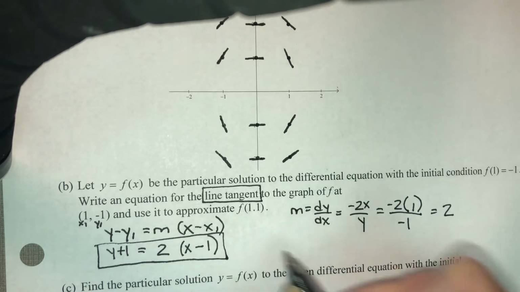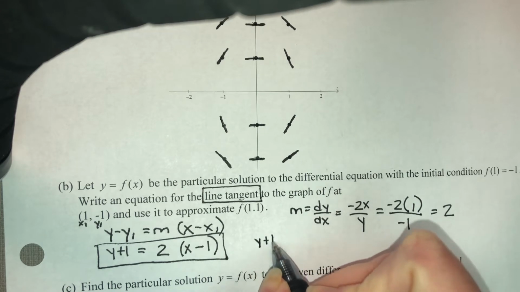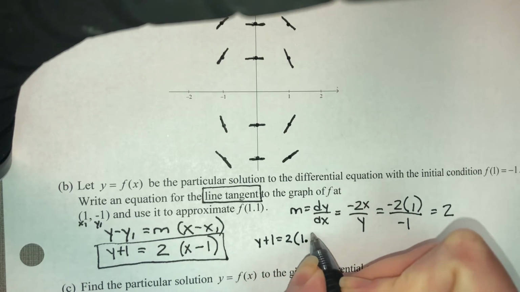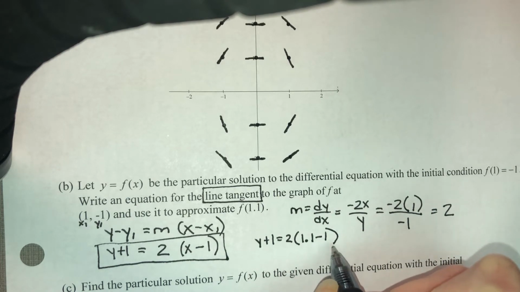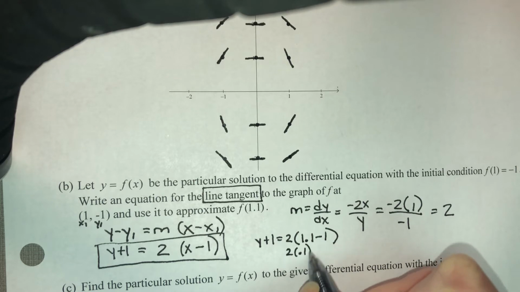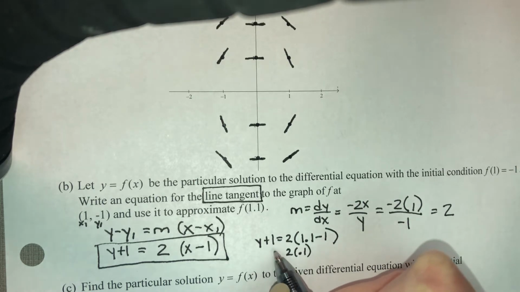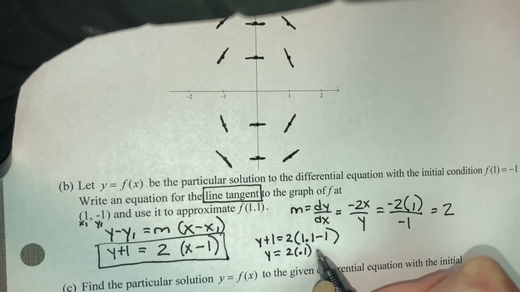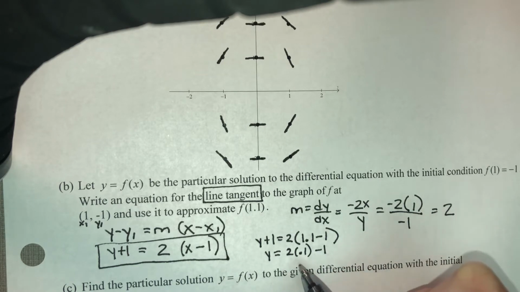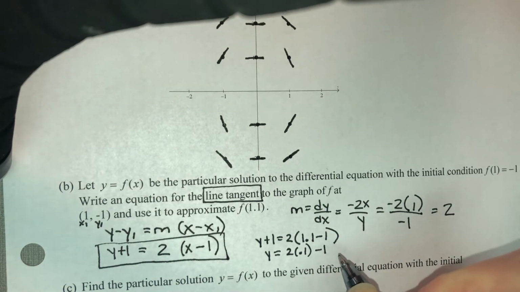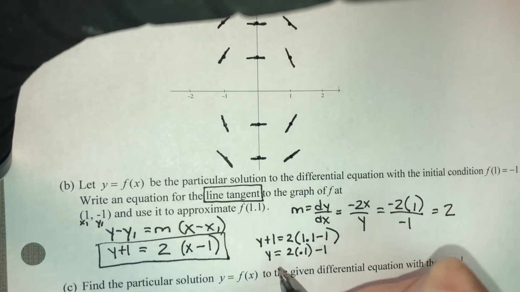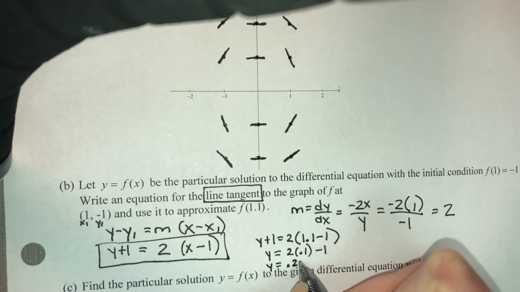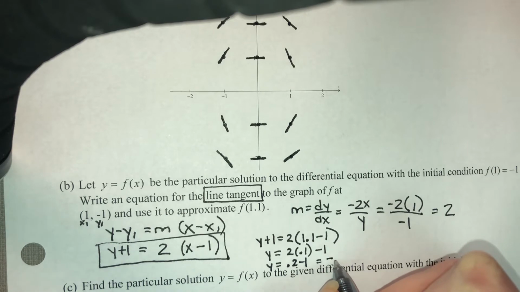So we'll go y plus 1 equals 2 times 1.1 minus 1. So 1.1 minus 1 is 0.1. 2 times 0.1, and we can subtract 1 from both sides to get y by itself here. So 2 times 0.1 is 0.2, and then if you subtract 1 from that, you get negative 0.8.